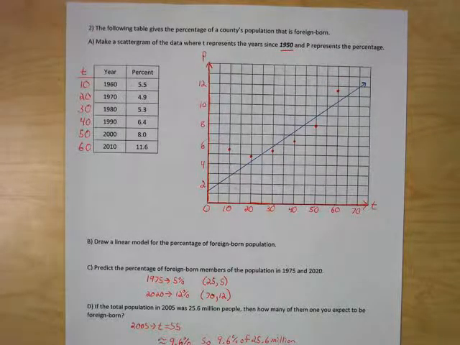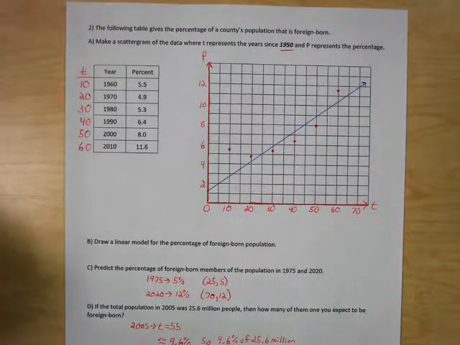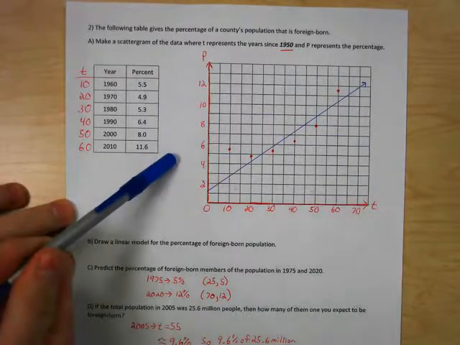You'll notice that these points are not too close to a line. They're pretty spread out. But we can still model the data with a linear model, but it may not be a great linear model. And that's something that as we go through the course we'll talk about. But right now we're just going to draw a linear model because I told you to, and then as we go through the course we'll see if there's a better option for the data or not.